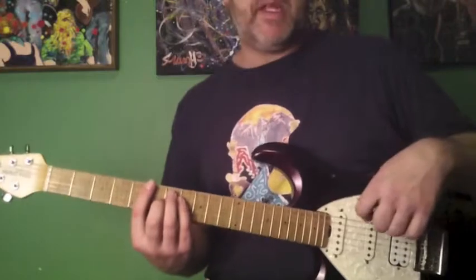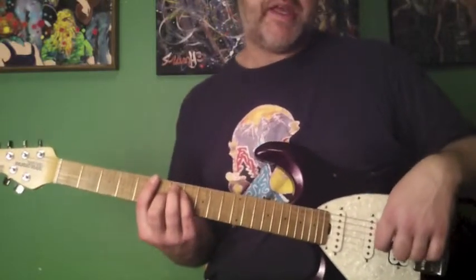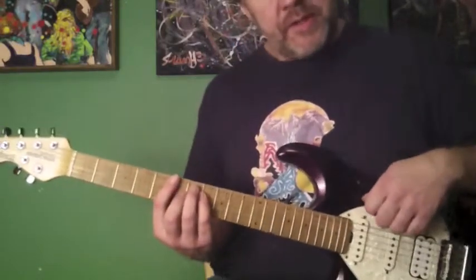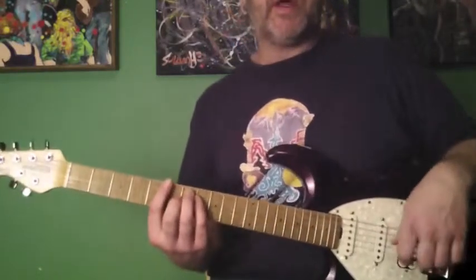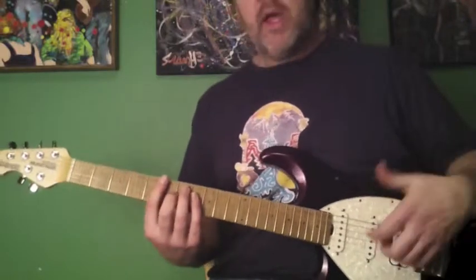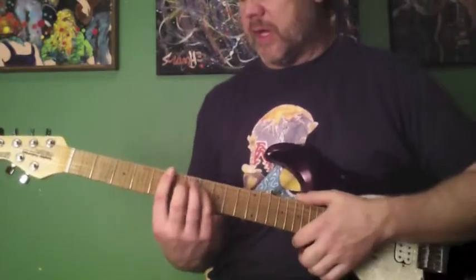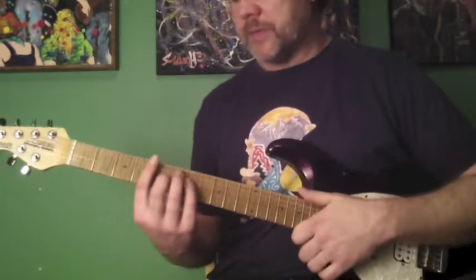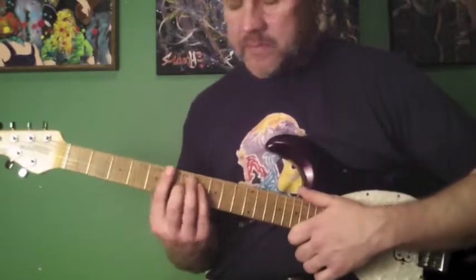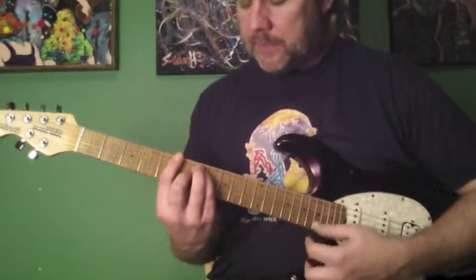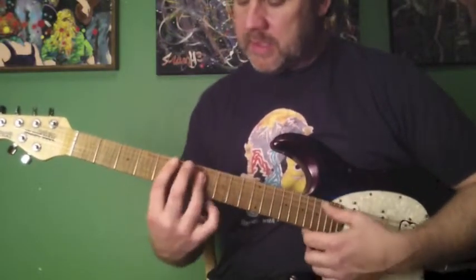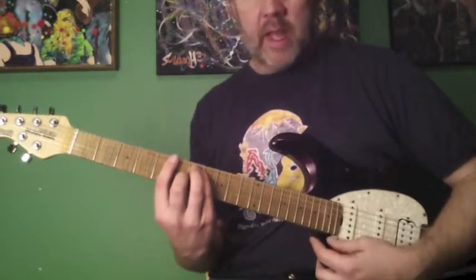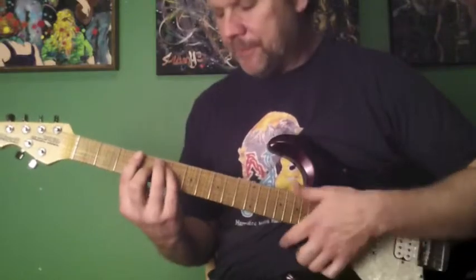So this, to me, is a perfect opportunity to use the CAGE system to help guide yourself around. As I was alluding to at the beginning of the video, when you play through that chord progression, I'll just take a look at the fifth position here right now. You can play the whole first part of that chord progression right up until the G chord, right here in the fifth position. A, C, D, C, F, A, and then drop down for the G.